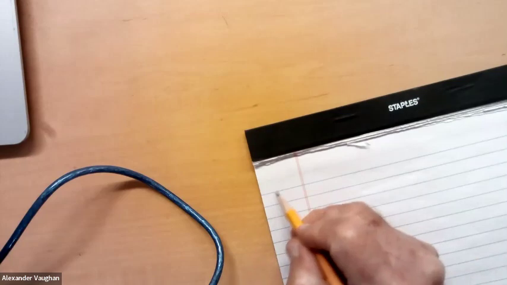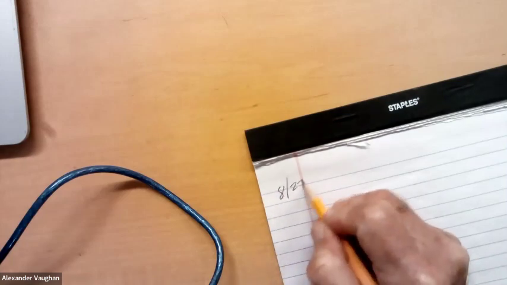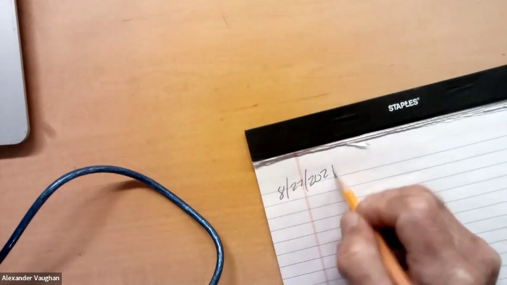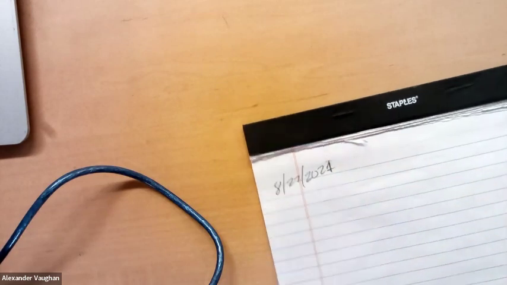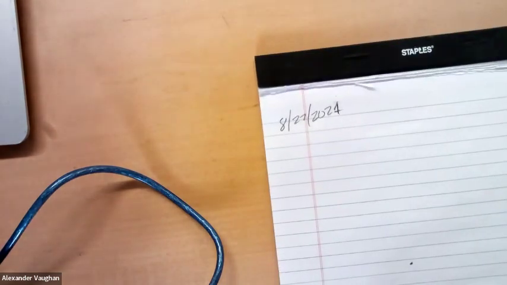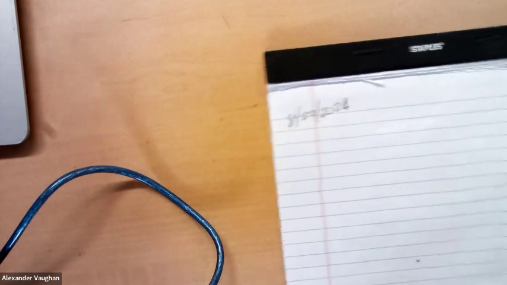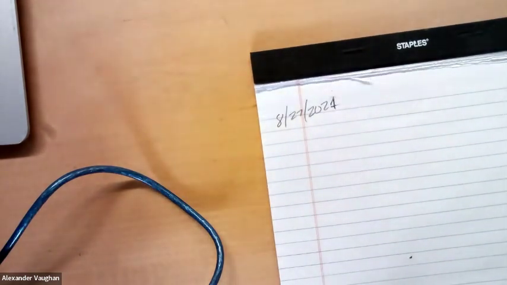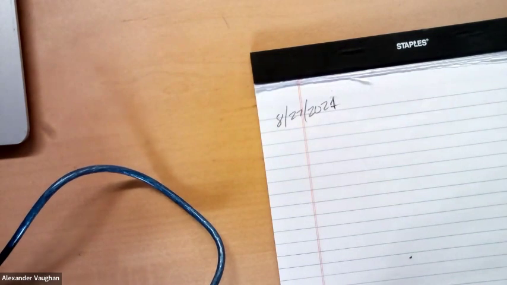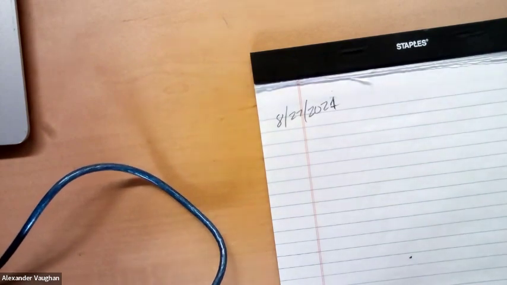So here we are on August 27th in the year 2024. Yeah, that's weird. Am I upside down or backside? Challenge. I didn't do that, did I? I don't think so. Unless you wrote it like that. Looks like I'm looking in a mirror. It is.